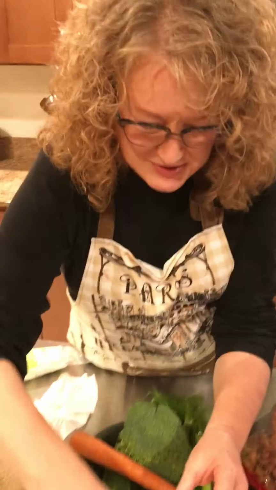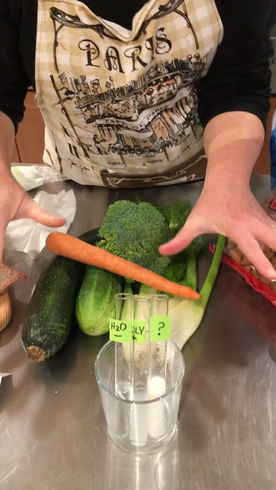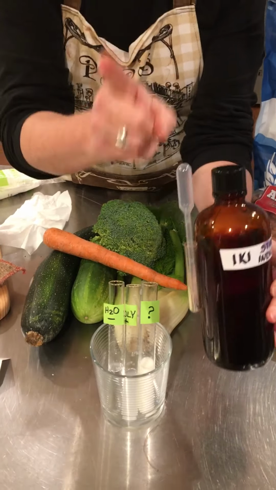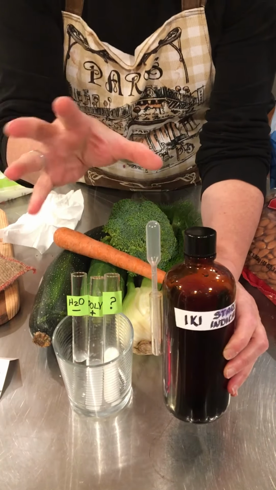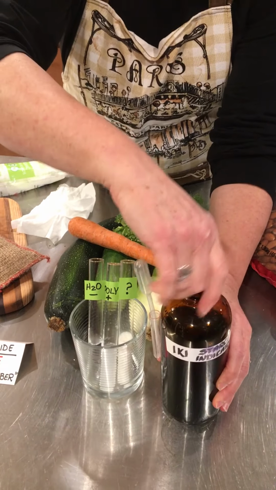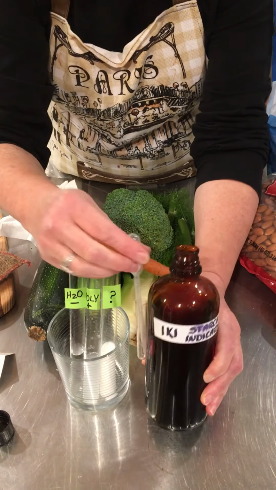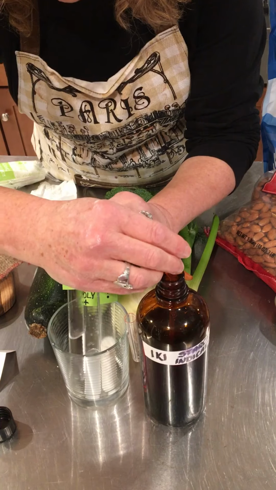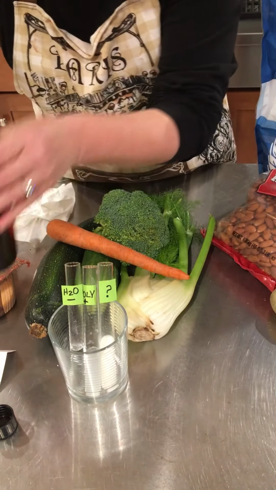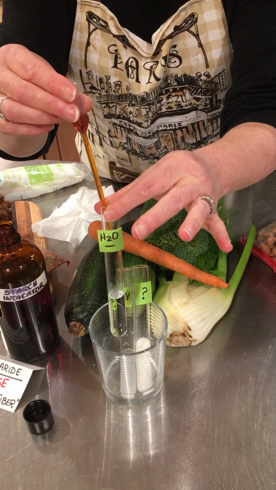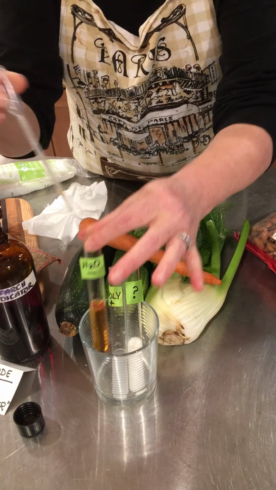All right, meanwhile, here's another test that we can test for the presence of polysaccharides. And for this one, we use a chemical, and remember this, because we're going to use it again and again and again in the future. This is called IKI, iodine potassium iodide. And look what it does. If we put that in water, we know that water is not a carbohydrate, so it just stays yellow.